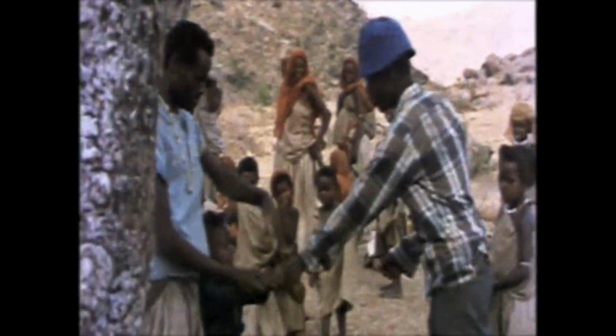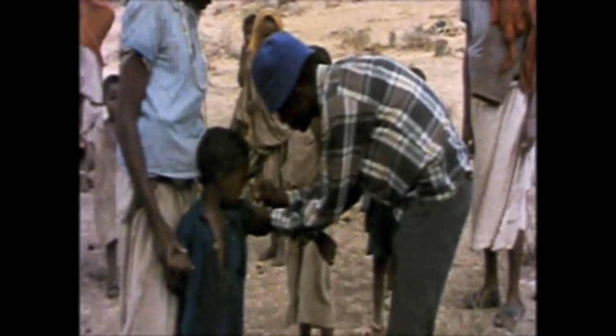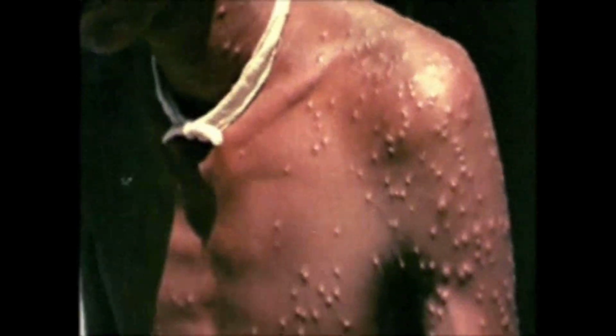Smallpox is by far the easiest of all the diseases to eradicate. You need to vaccinate only once, and the individual is protected. You had a vaccine that was very stable. You knew where the smallpox was all the time because everybody who could transmit the disease had a rash, and a very typical rash.